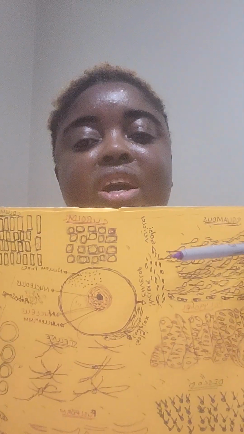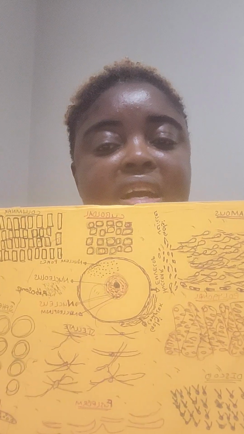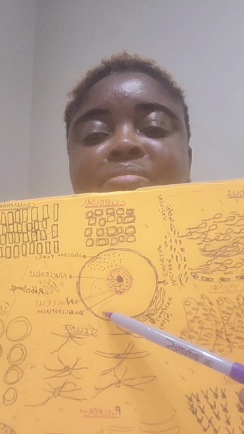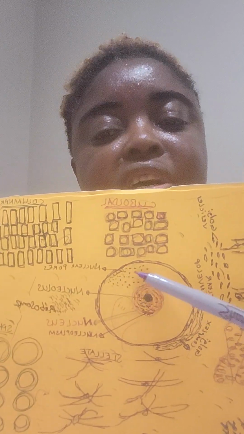Now I'm going to discuss the organelles. The organelle, as we all are aware, is the non-living structure of the cells. And each organelle has its own functions. I'm going to start with the nucleus, which is the central portion of the cells. The nucleus contains a nucleolus. That is the dark portion in the middle of the cells. Within the nucleus, we have the nucleus pores. Surrounding the nucleus is the nuclear envelope.